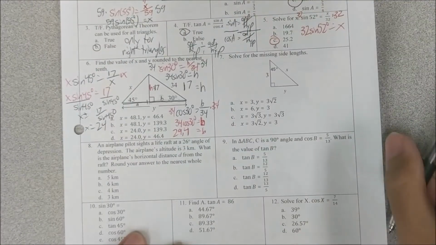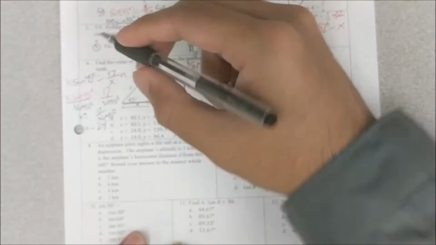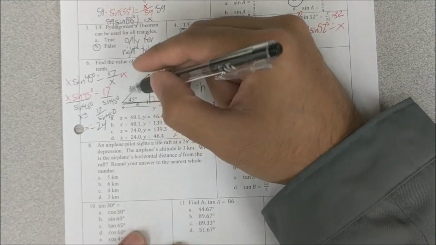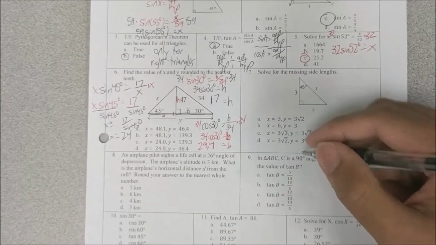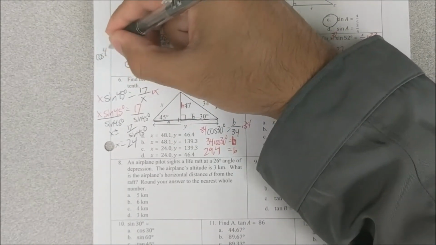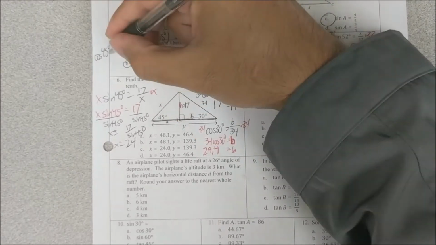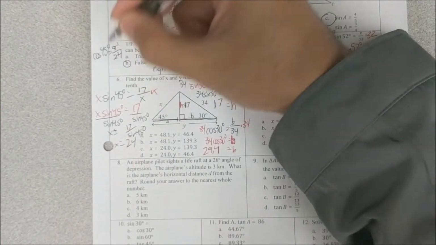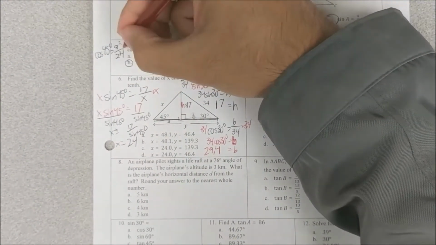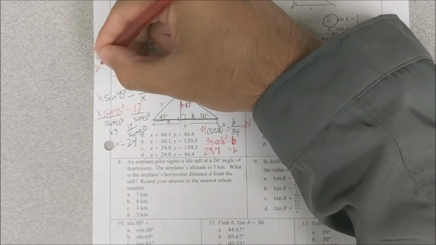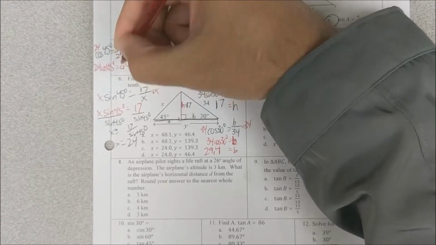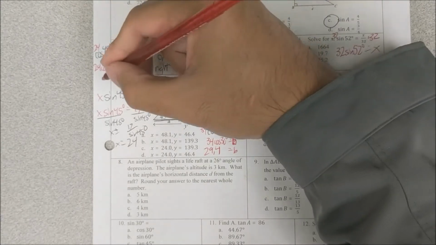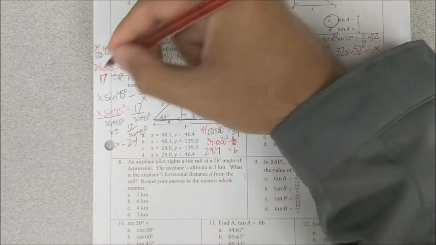Okay, so now I need A, so I'll use the 45-degree angle again. So since A is the adjacent side, I'll use cosine. So I'll do that over here. Cosine of 45 degrees is equal to adjacent, which is A, over hypotenuse, which I just figured out is approximately 24. Okay, so multiplying both sides by 24, 24 cosine of 45 degrees equals A, and that means that A is approximately, or exactly, 17.